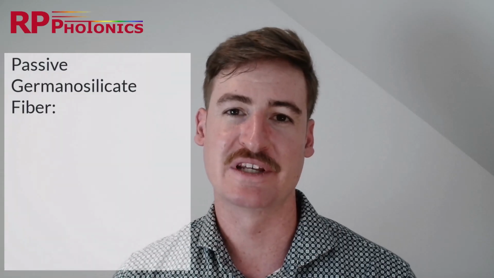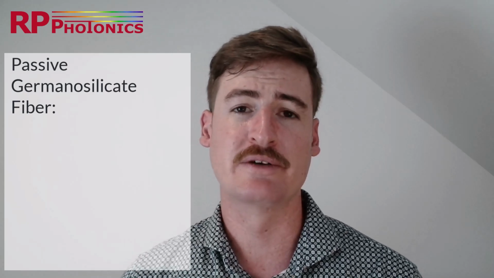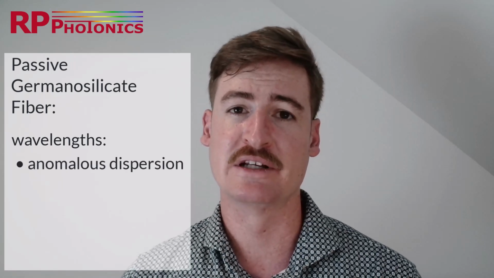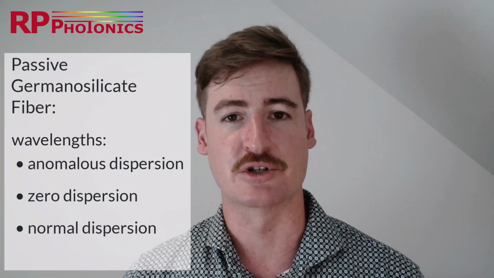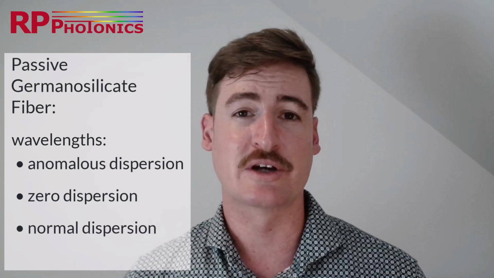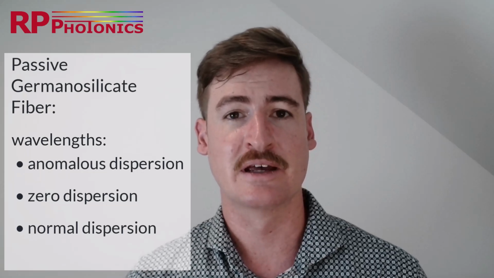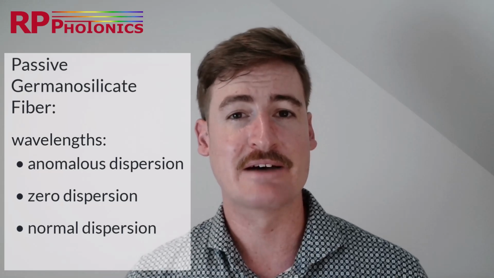Here we'll investigate how supercontinuum generation works in a passive single-mode germanosilicate fiber. We want to explore different wavelengths in different dispersion regimes. First, in the anomalous regime, in the zero dispersion regime, and in the normal dispersion regime. The goal is to come out with a better understanding of how these parameters and some nonlinear effects influence the outcome of the supercontinuum generation. Let's dive right in with RP Fiber Power.